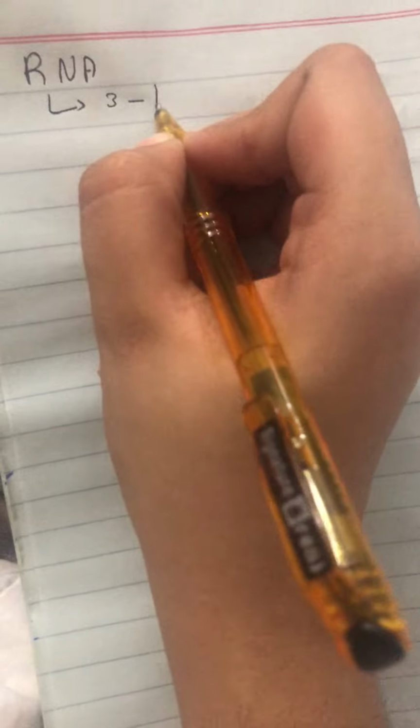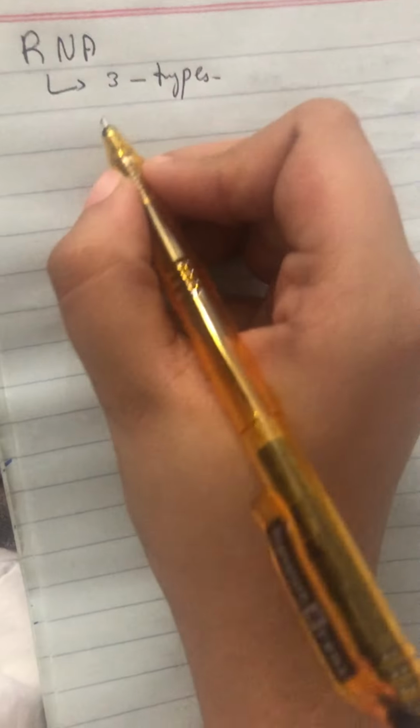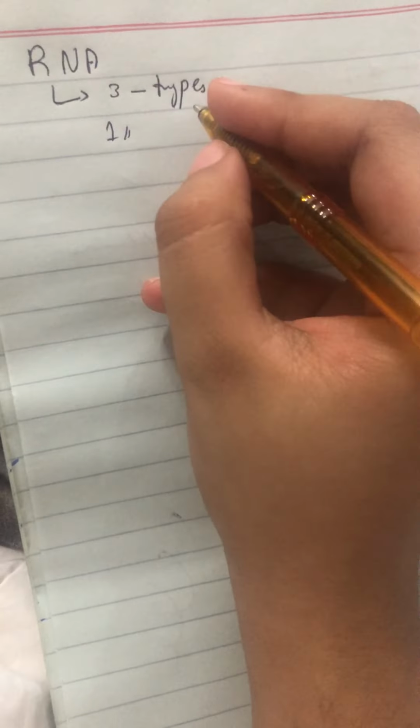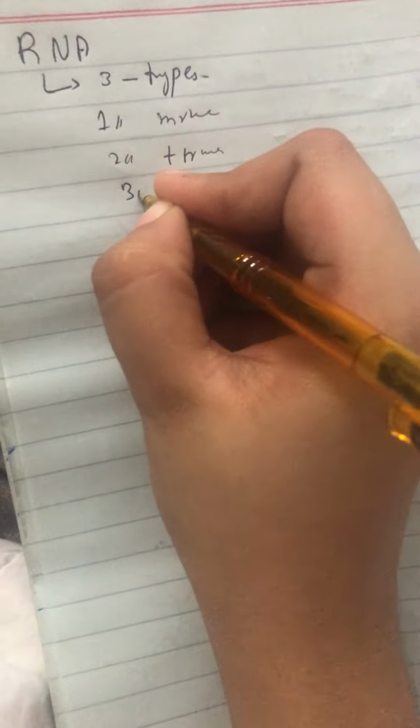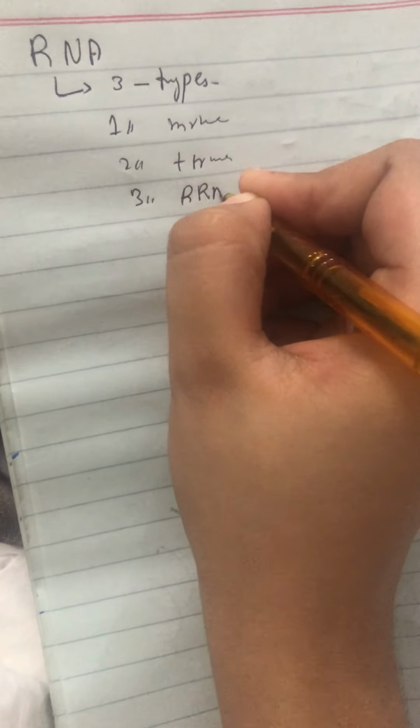After that, RNA has 3 types. Number 1 is mRNA, another is tRNA, and number 3 is rRNA.